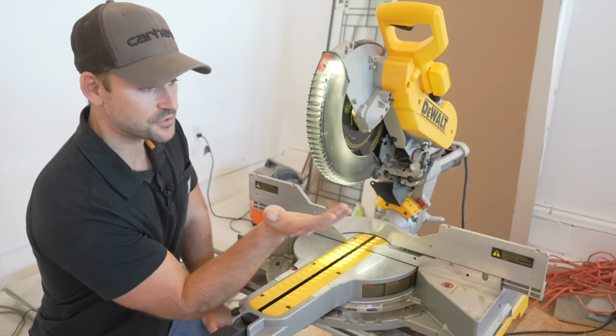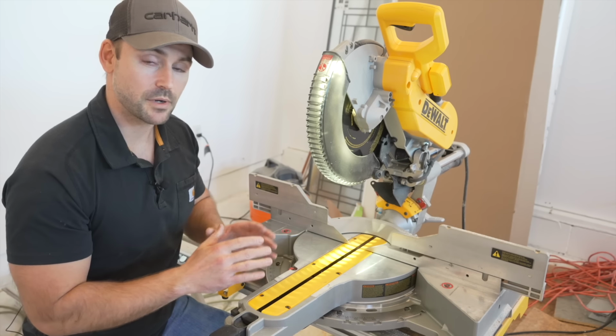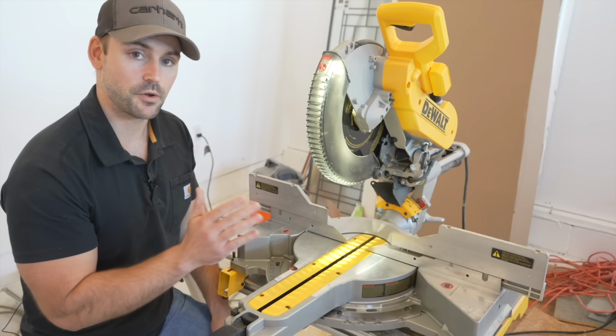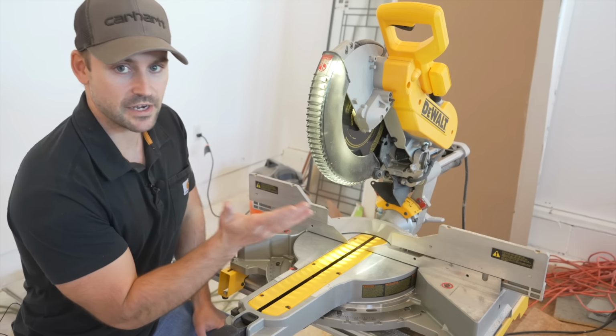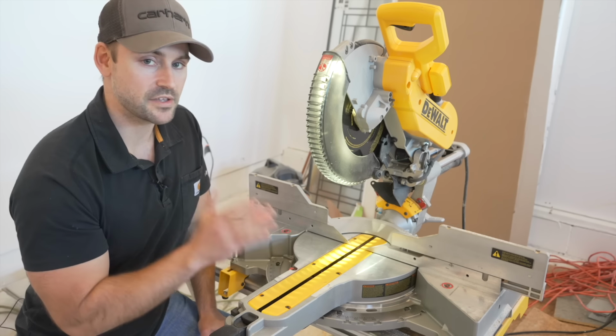And now the miter saw itself can miter this way and this way. Now, you definitely want one that can miter both ways, but typically miter saws you can miter both ways with no problem. So if you're looking for a saw, just get one that has a standard bevel but can miter both ways and you'll be just fine.